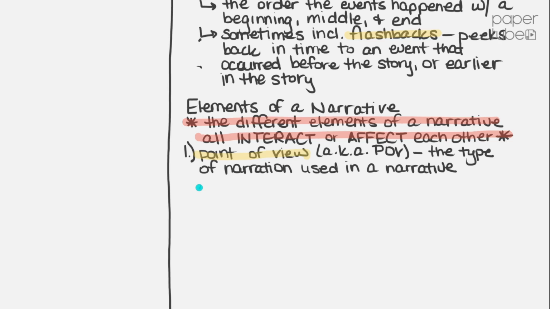There's first person point of view, where the narrator is the main character in the story, or usually the main character in the story, and they use words like I, me, mine, etc. to explain what they're doing as the story progresses. Then there's second person point of view, where the narrator makes you, the reader, a character in the story. The narrator uses words like you and your, telling you, the reader, what you're doing and what you're thinking as the story progresses.